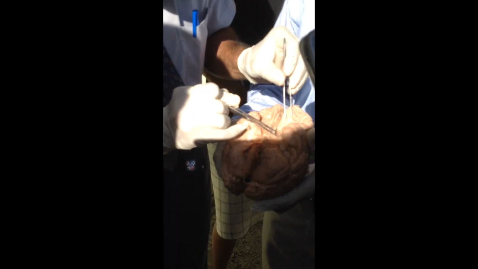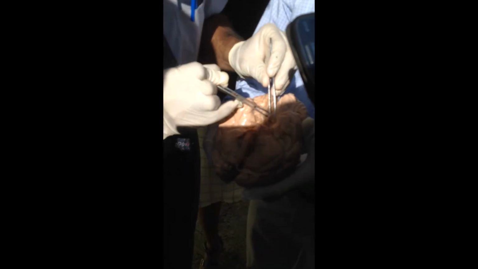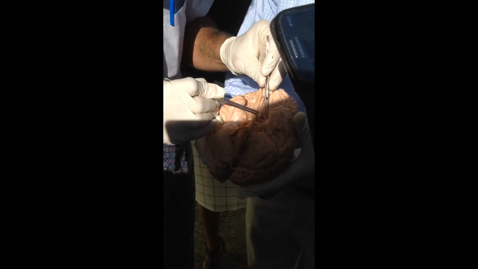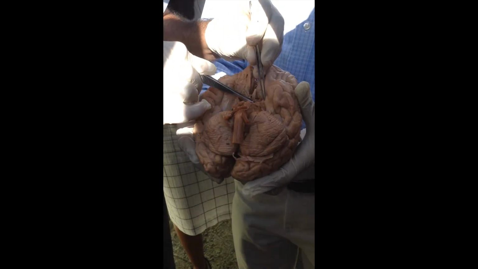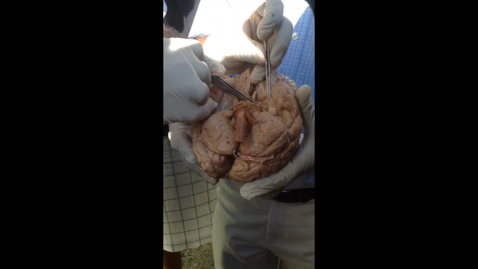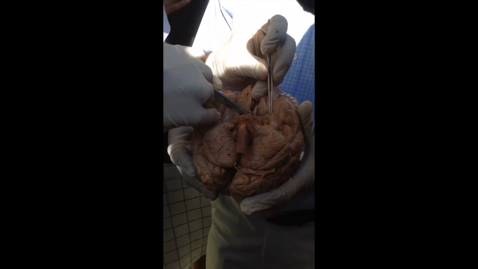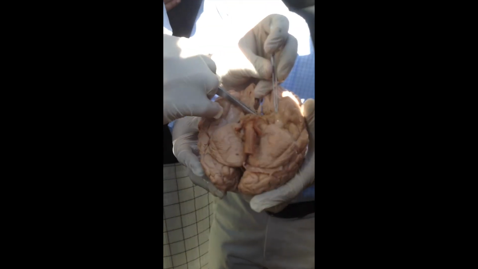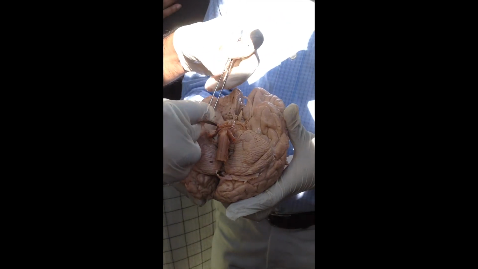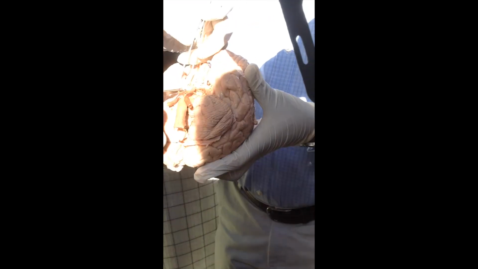Internal carotid artery, right? Internal carotid artery, that's from the posterior communicating branch. Actually, it's supposed to come down here, and I think it's removed somewhere. It was a good one, but it's come down.